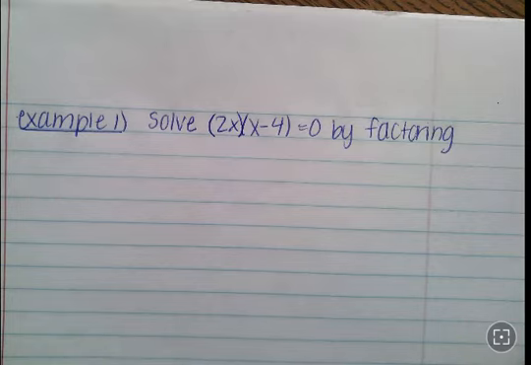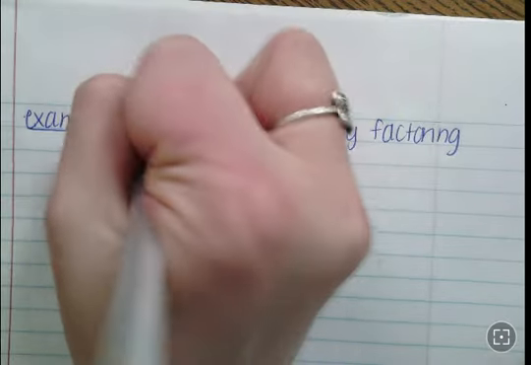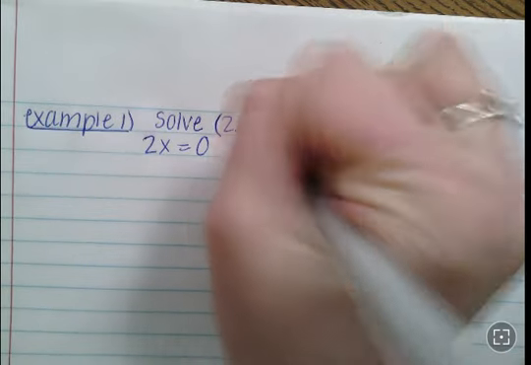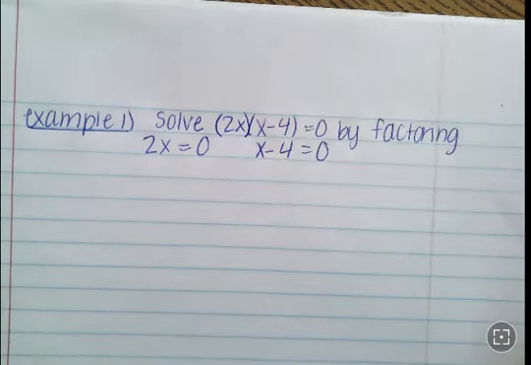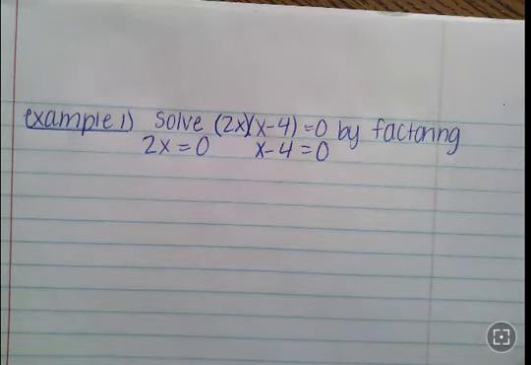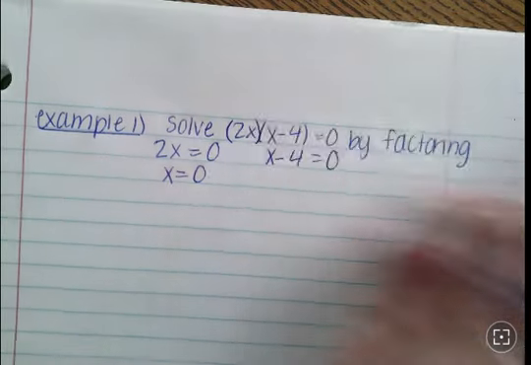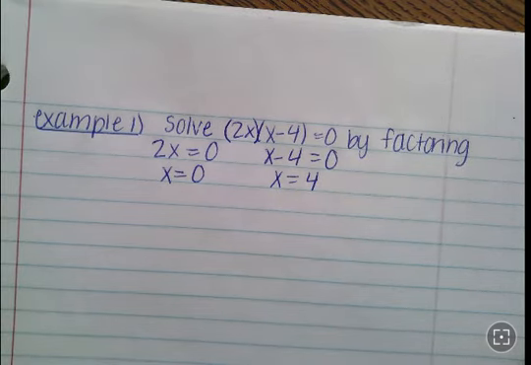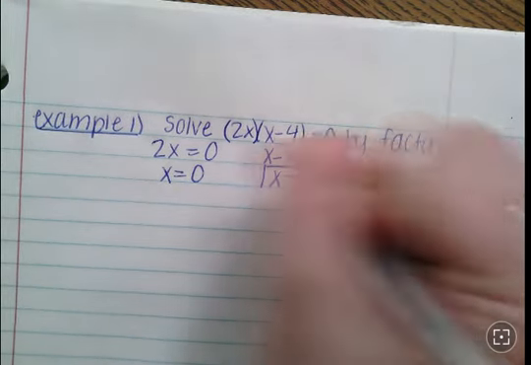So the zero product property tells us then, well, then either 2x equals 0 or x minus 4 equals 0. And then from there, it becomes an Algebra 1 problem from first semester where you divide by 2, so x equals 0, and then you add 4, so x is equal to 4. And those are your two solutions here.